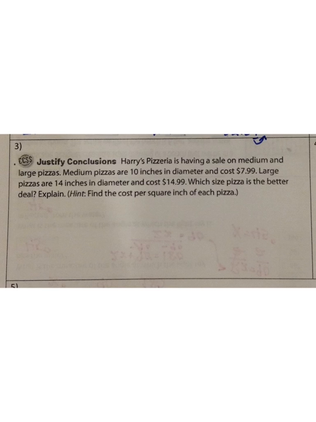So this problem is like the task 1 we did, where we were comparing the Big Sicilian and the Big Papas or something like that, where you find the area of the pizza and then compare that, find the unit rate for the cost.